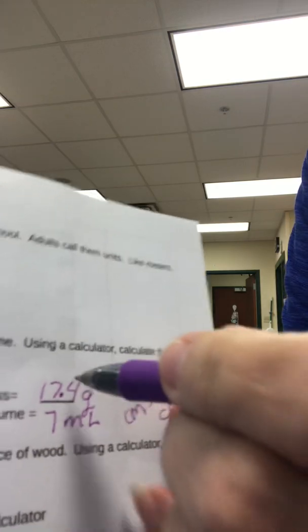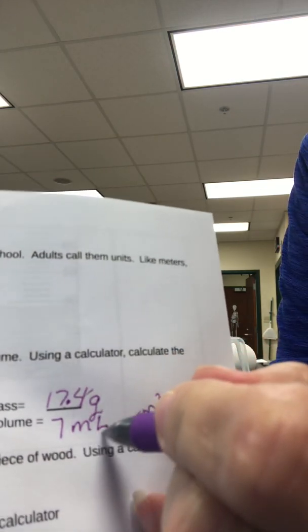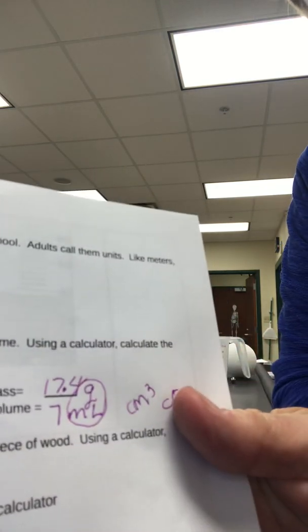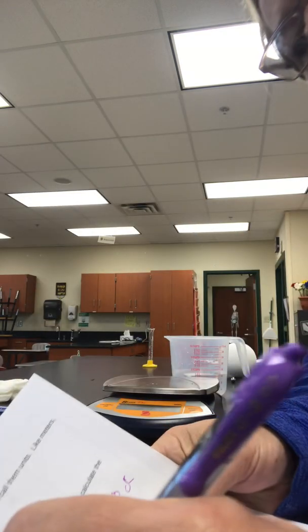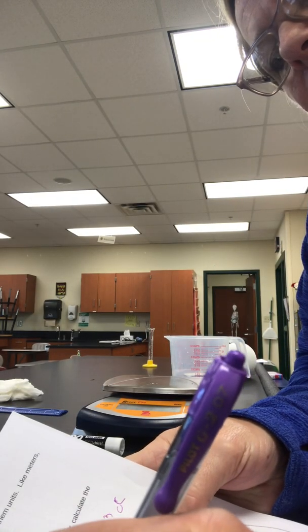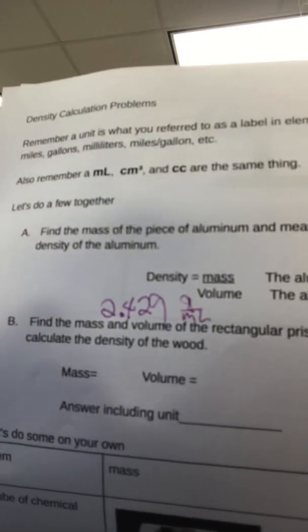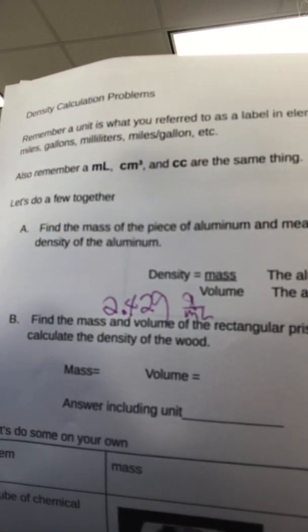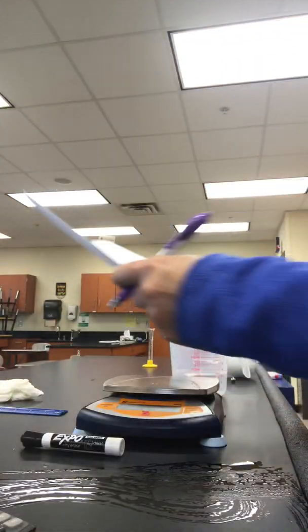Now, to know what the unit is, if you look at your problem, your unit is literally in the problem right there: grams per milliliter. So my final answer is 2.429 grams per milliliter. The next one is this wooden block.